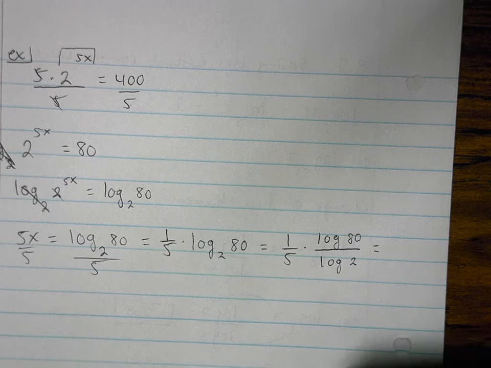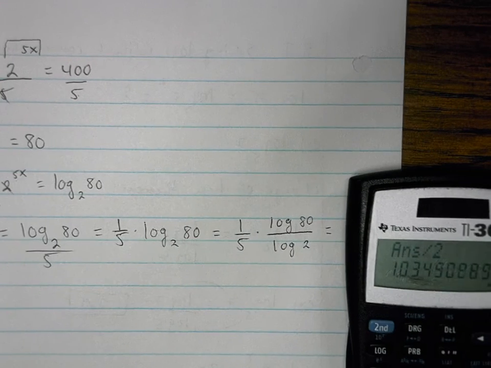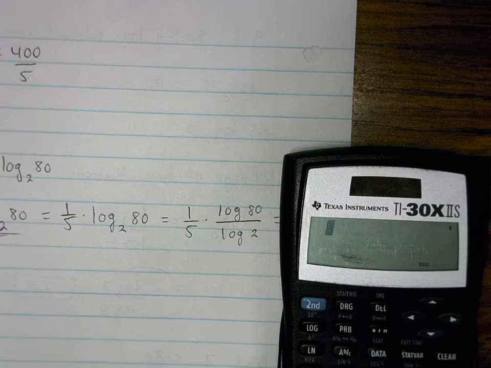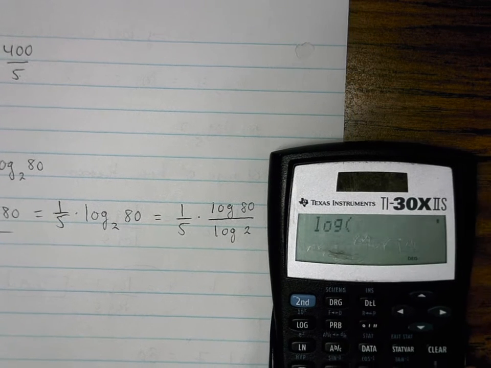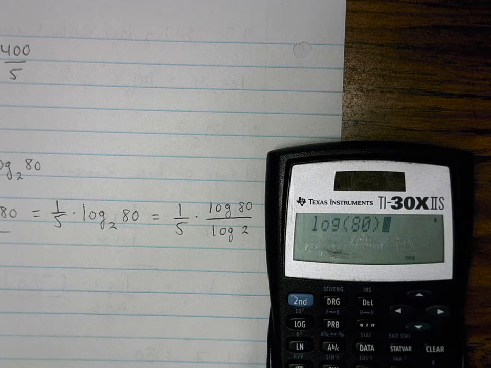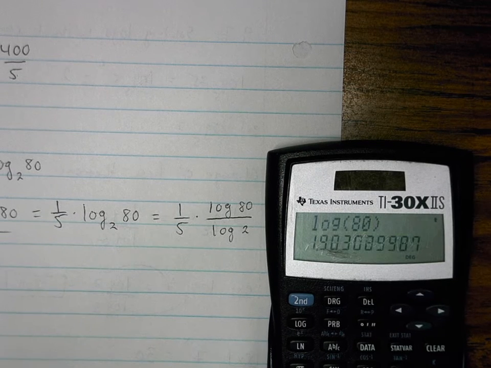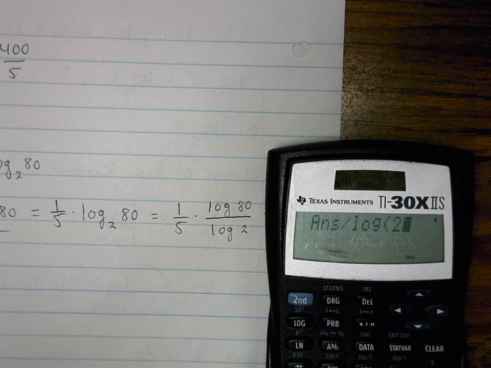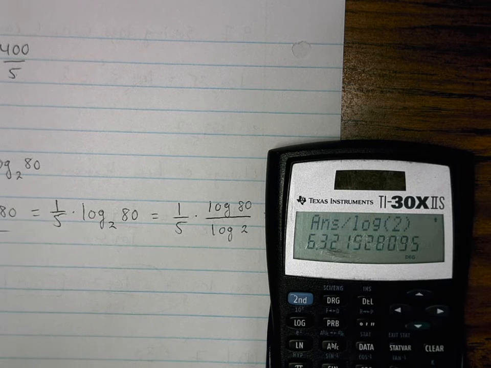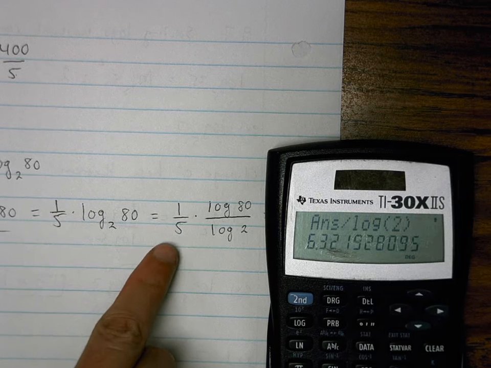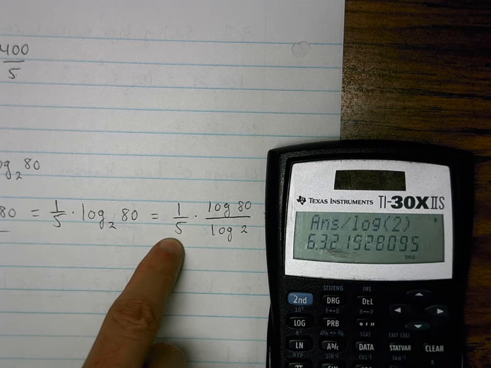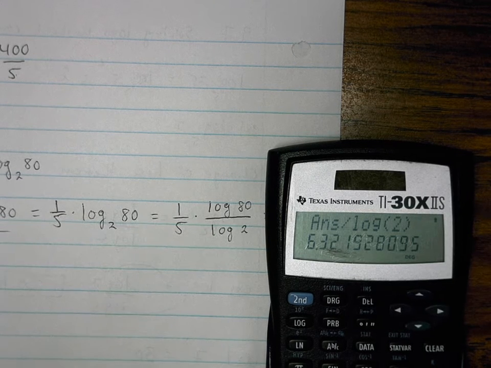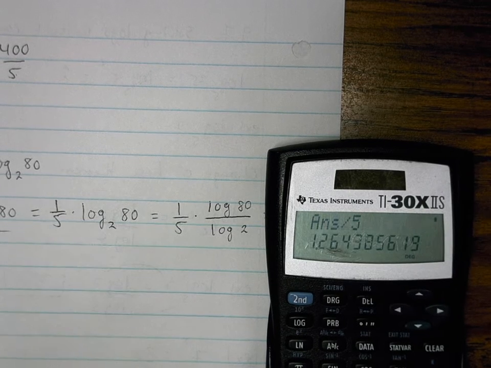So it's calculator time. I got log of 80. Don't forget to end parentheses. 1.903 divided by log of 2. 6.321. And since I have this 1/5 in front, I got to remember to divide by 5. So divided by 5, gives me 1.264.